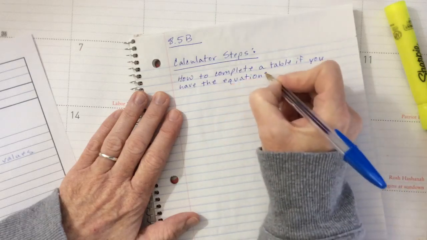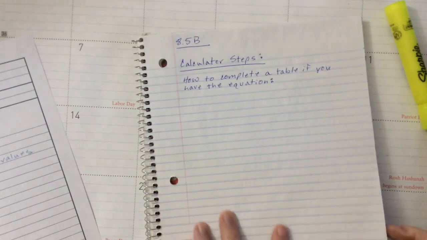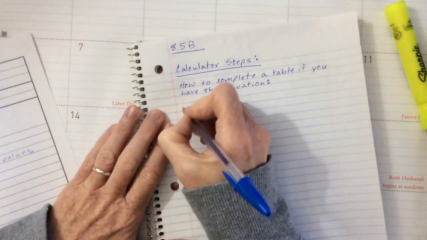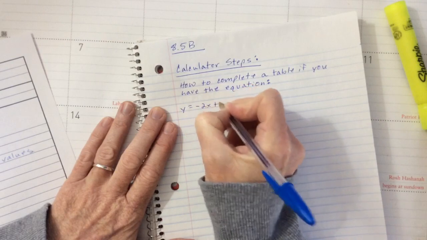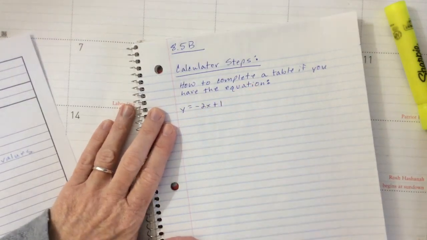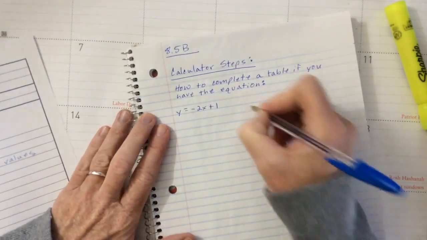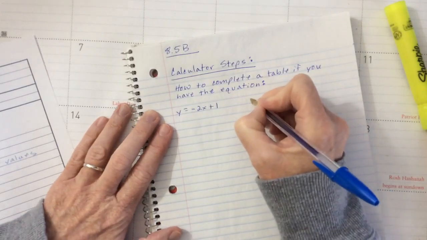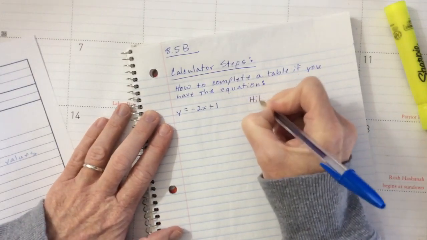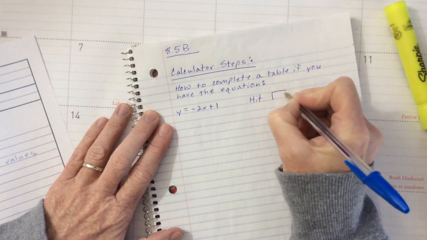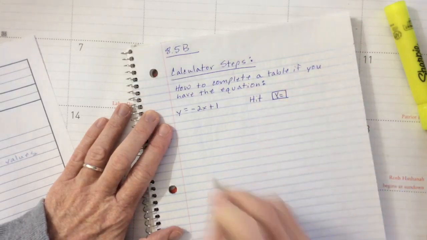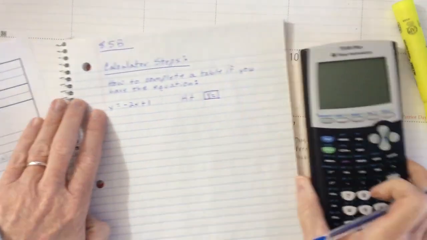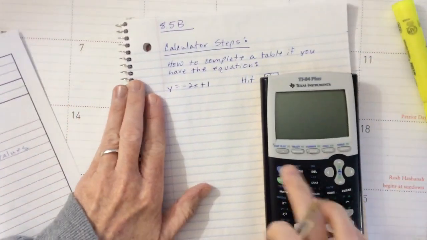Okay? So let's say, for example, let's use our same one. So if we have y equals negative 2x plus 1, we're going to hit or press y equals. That is right here on your calculator, right here at the top.